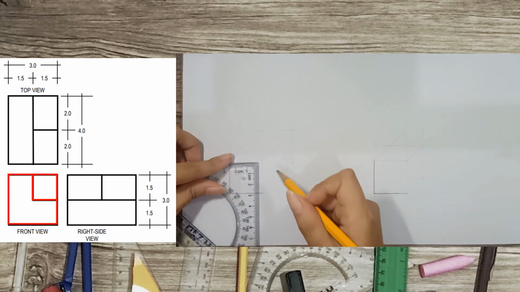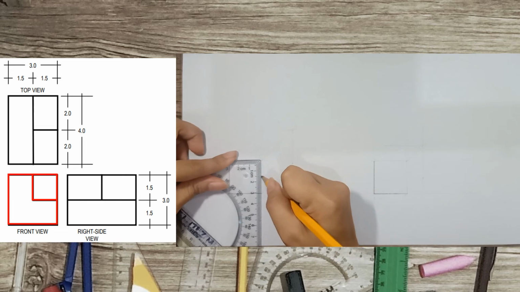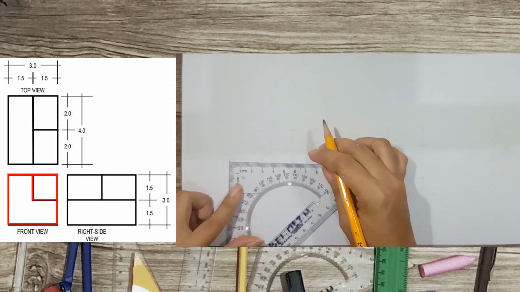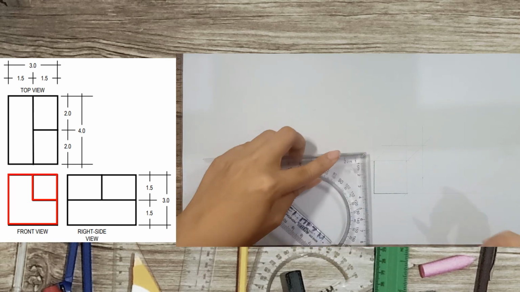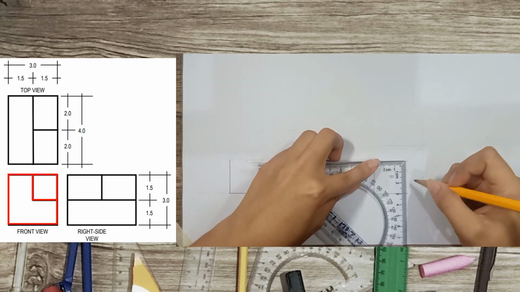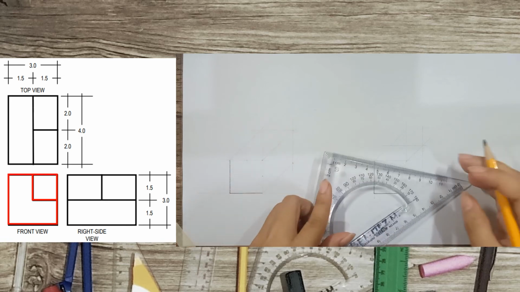So let us just measure 1.5 and then 1.5 here. You will do the same on the cabinet drawing.